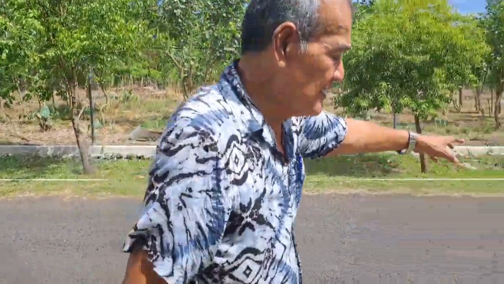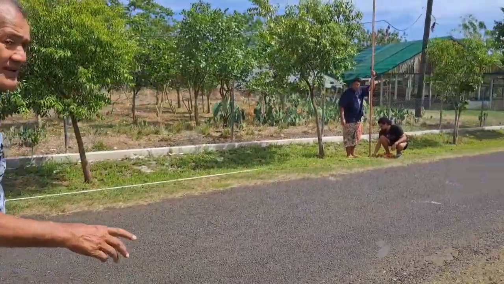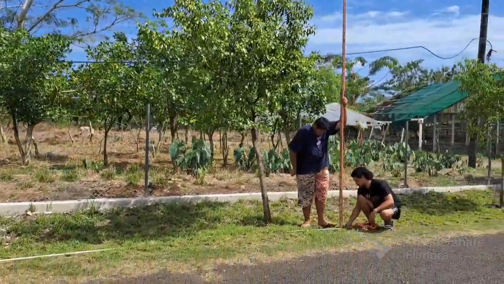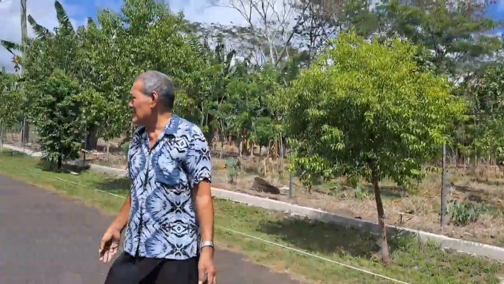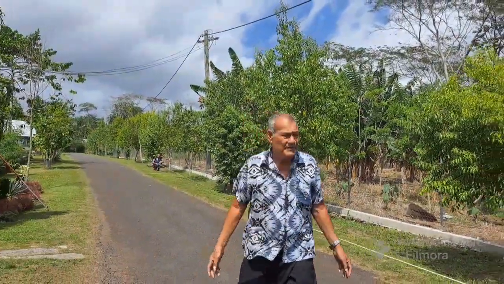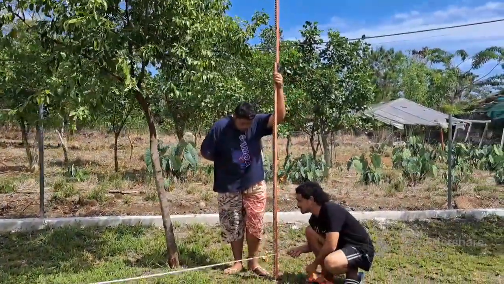1.44. And that's where the horizontal level is. What's the reading? 1.44, that's the difference. Why is it not 3 decimal places? 1.440.